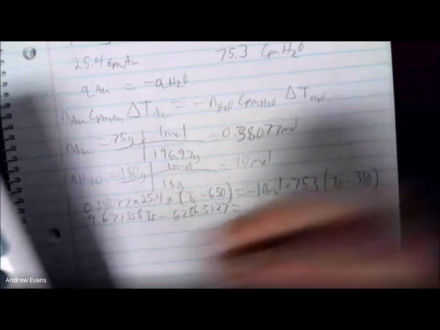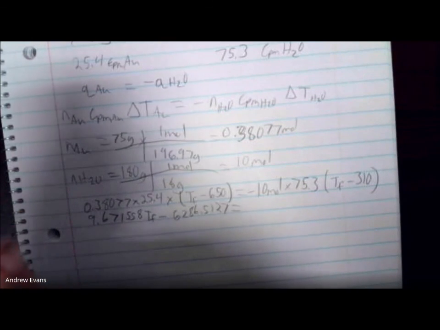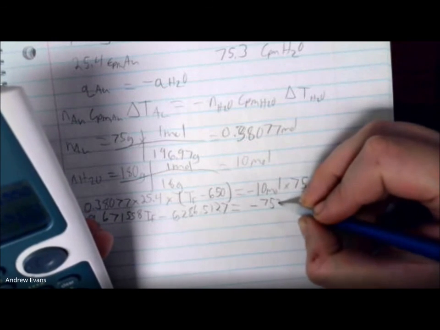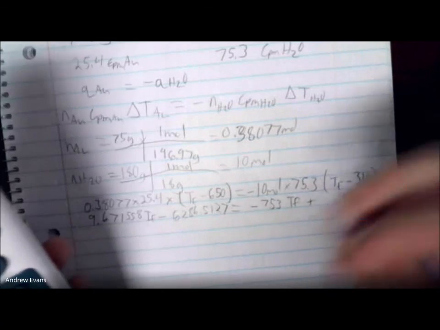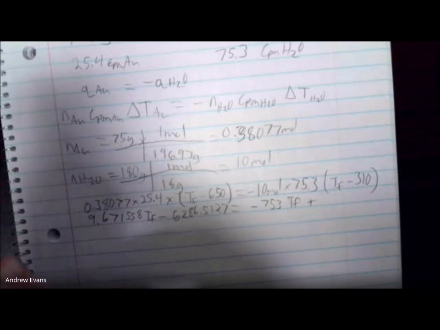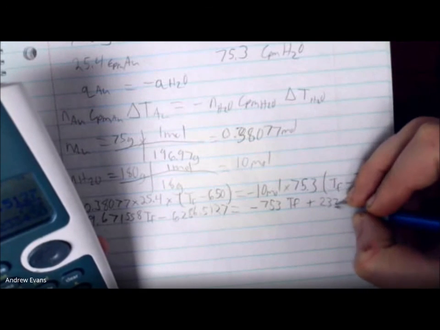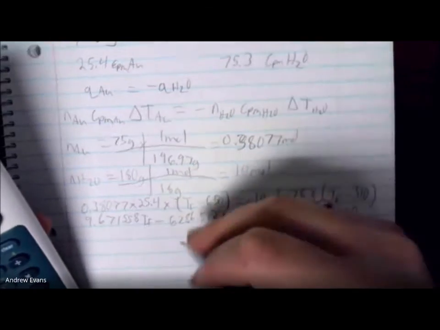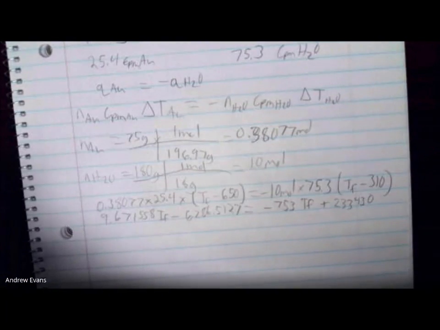6286.5127. This side, we have negative 753 TF plus 233,430. So we're going to get all the TFs to one side and all the non-TFs to the other side.